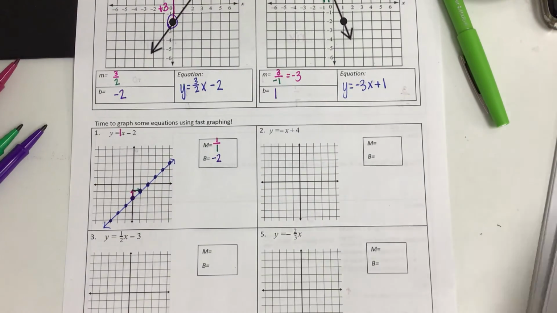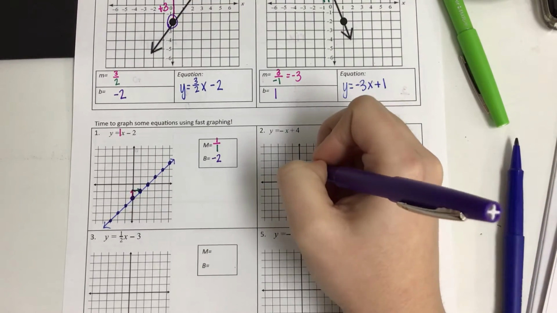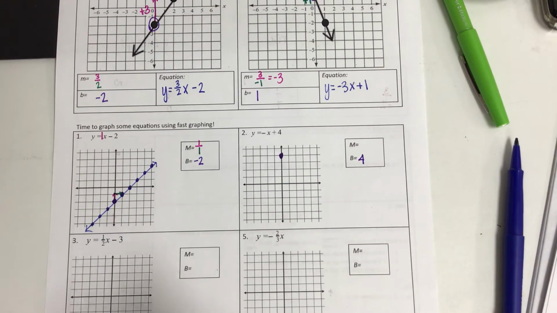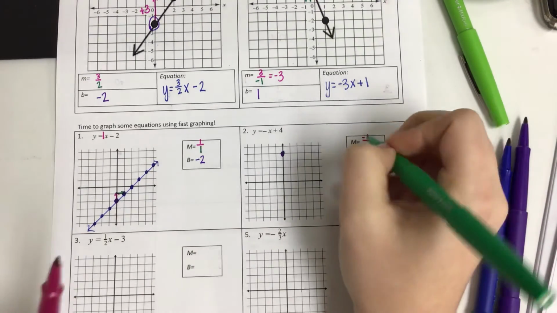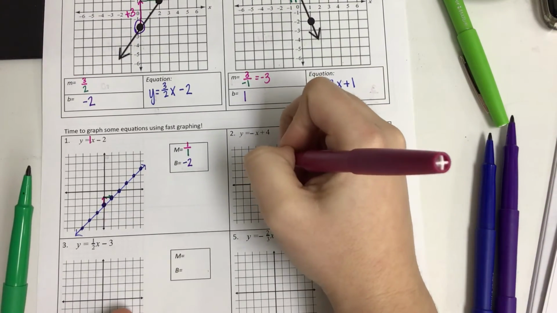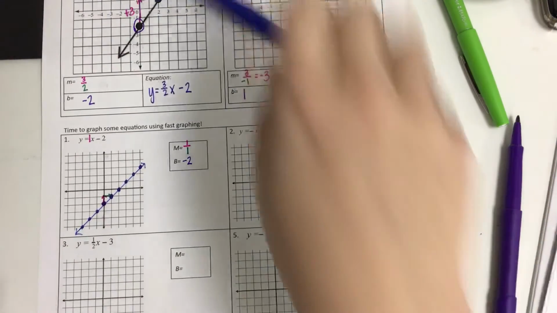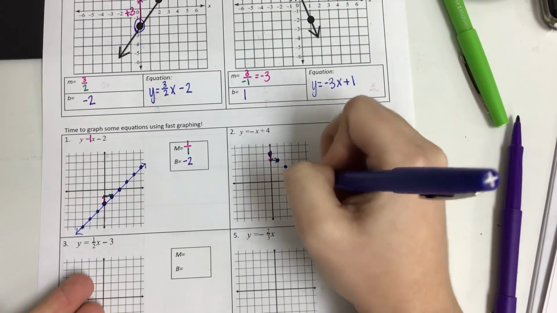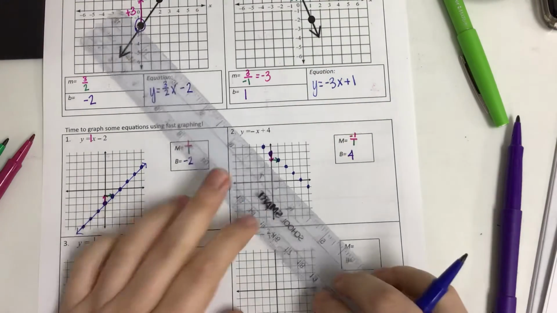Okay, number 2. Again, we begin with our b, and in this case it is 4. So we begin at 1, 2, 3, 4. Our m this time is -1. So we're going to say that is -1 over 1. Okay, -1 on the top means that we go down 1, but our bottom number is still positive. So we're going to go right 1, and that'll give us our next point. And we're going to continue that pattern all the way through our graph in both directions. And then we'll draw our line.